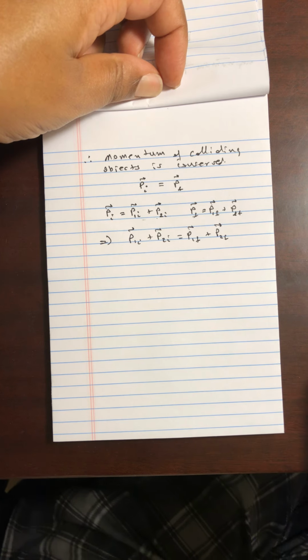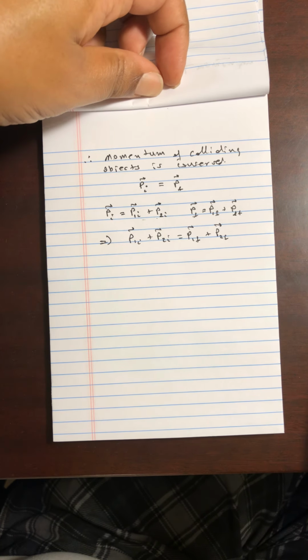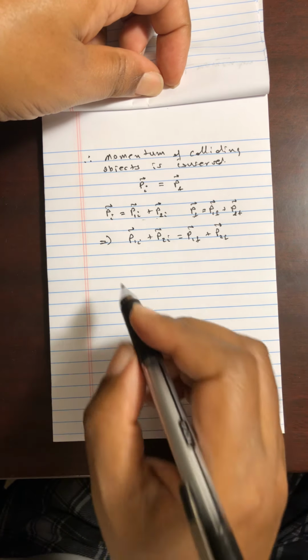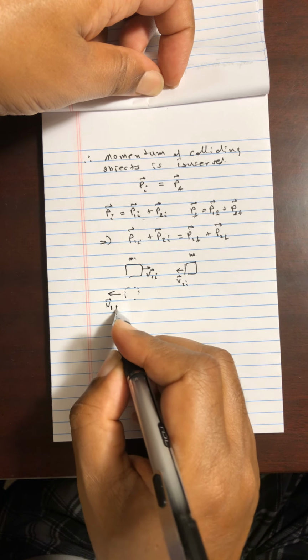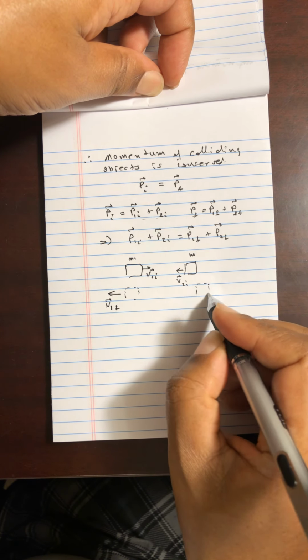But we know that momentum equals mass times velocity. Let's say this is m1 and this is m2. Let's say this is the velocity of the object before the collision, and this is the velocity of the second object after the collision. After the collision, this one goes this way, so it will be the momentum of object 1 after the collision, and this one goes this way.